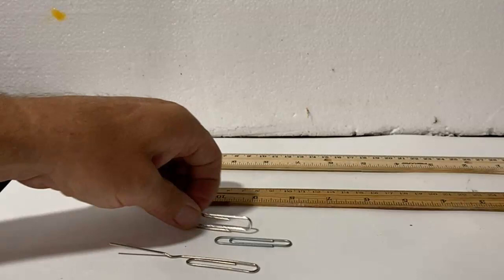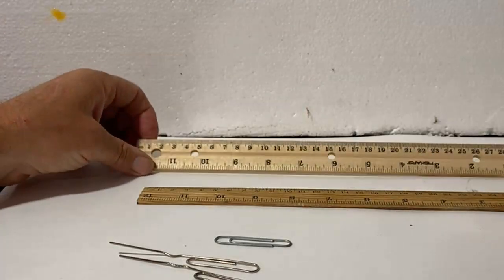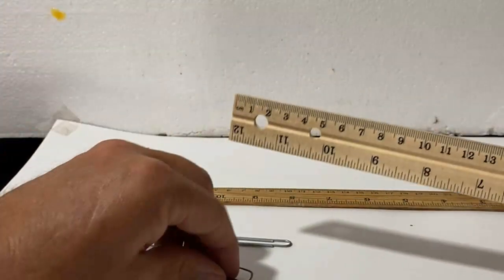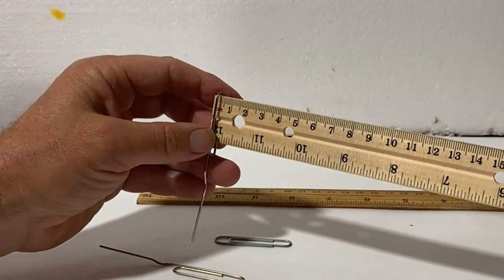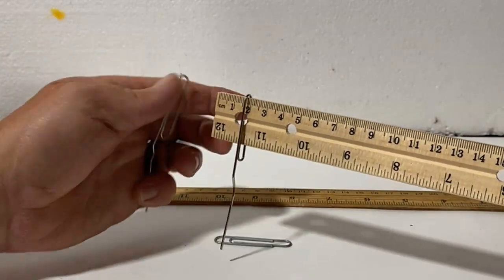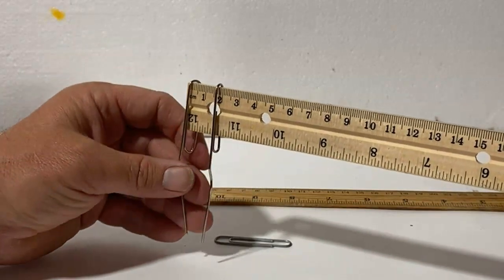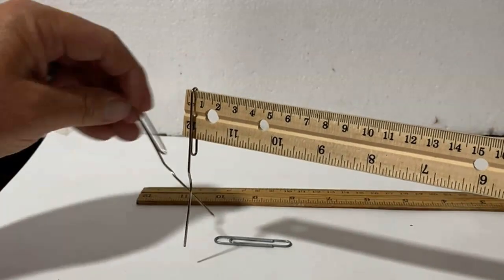I probably should have picked smaller paper clips, but these are actually really cool because I can take this ruler right here and put this one on the 0, tape it in place, and then put a second one on. And these need to be perfectly straight, and you could move it out a centimeter at a time.